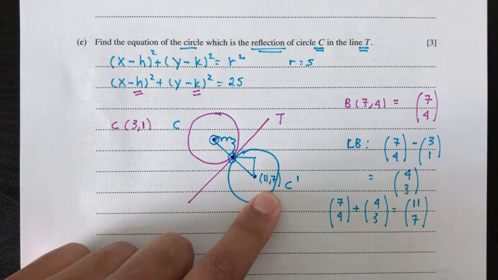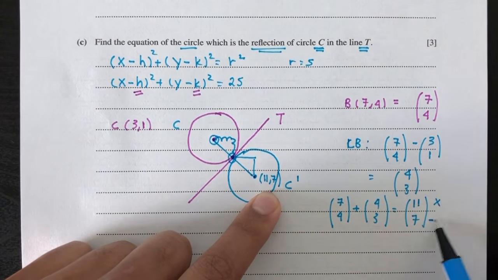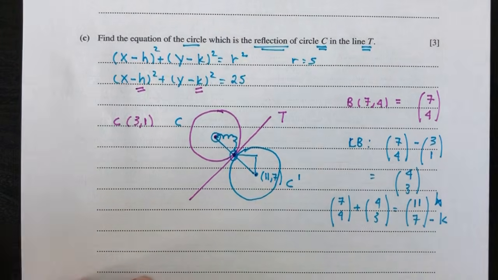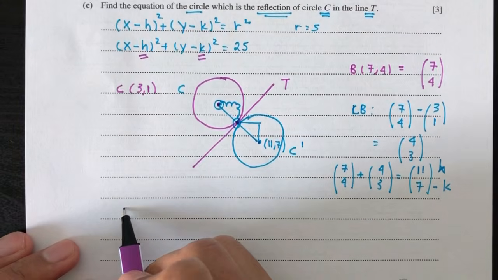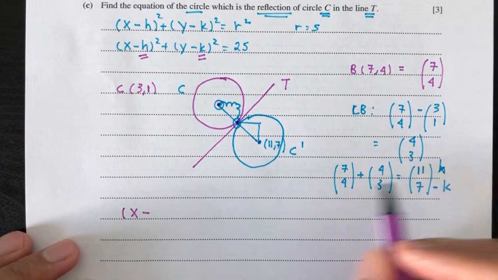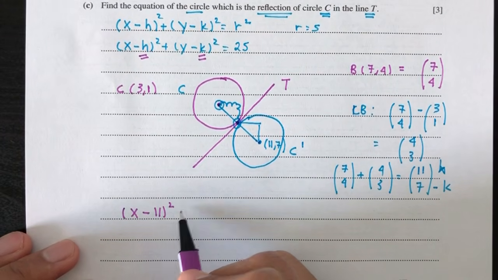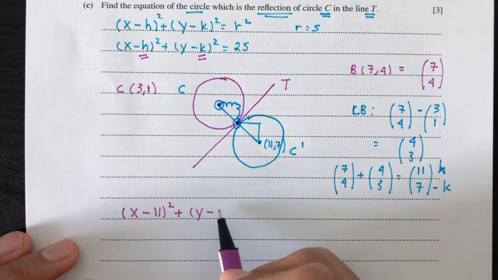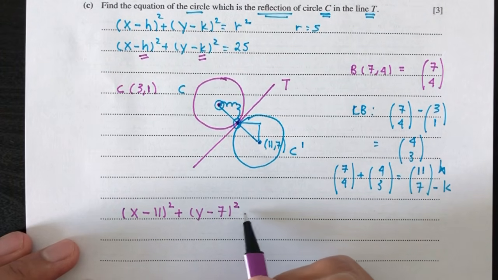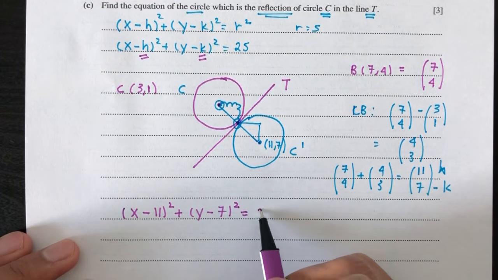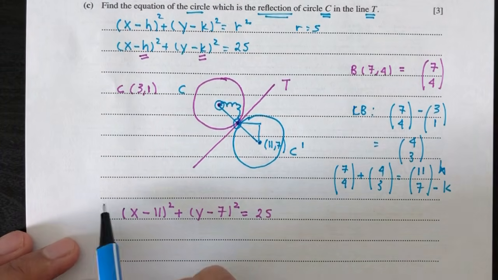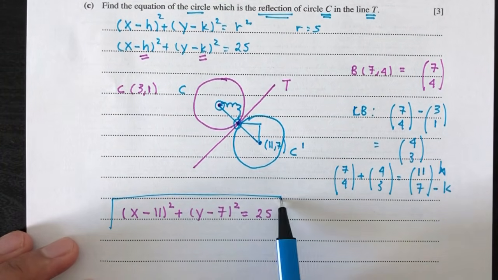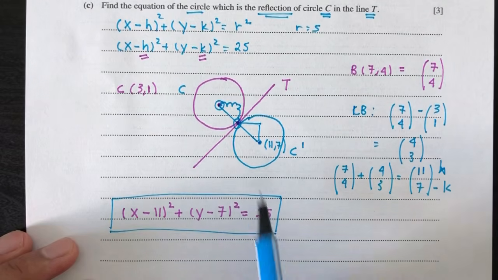So if you know the center, this will be your new h and your new k. You just have to replace back in this circle. Your equation will be (x − 11)² + (y − 7)² = 25. So this will be your answer for part C, where it is a reflection in the line T.